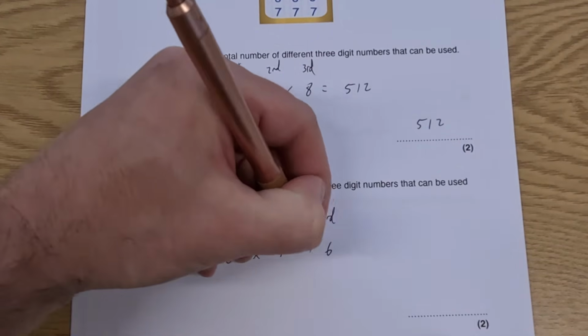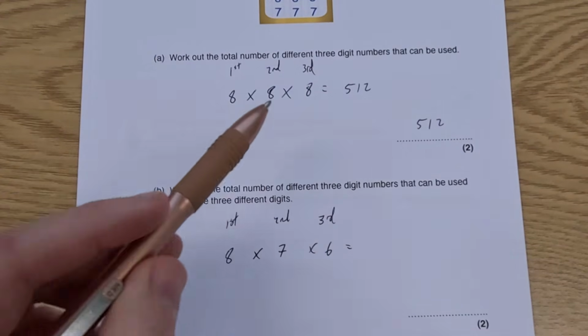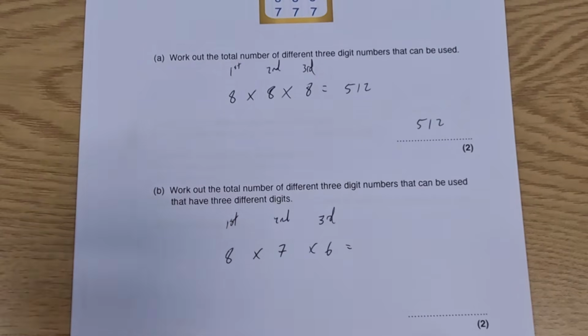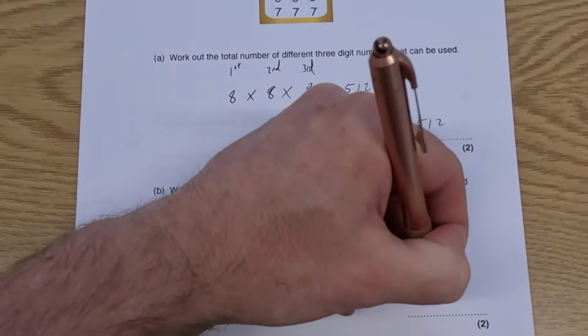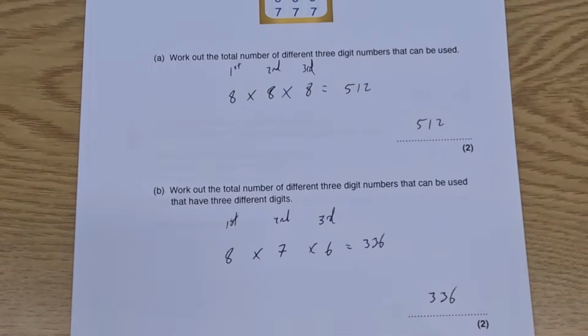And if we multiply those together, we can find out how many different possible 3-digit numbers can be picked that use 3 different digits. And the answer to that is 336. So the answer is 336. And that's it. Okay, let's look at the next question, question number 7.